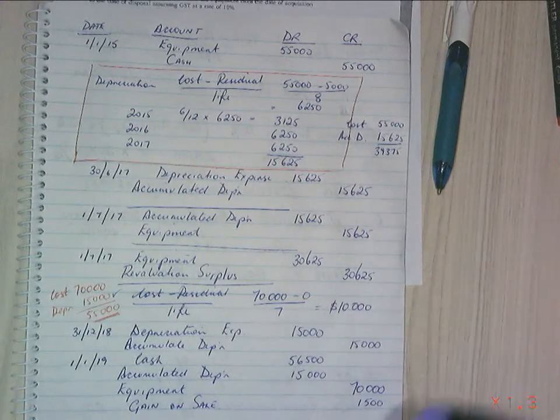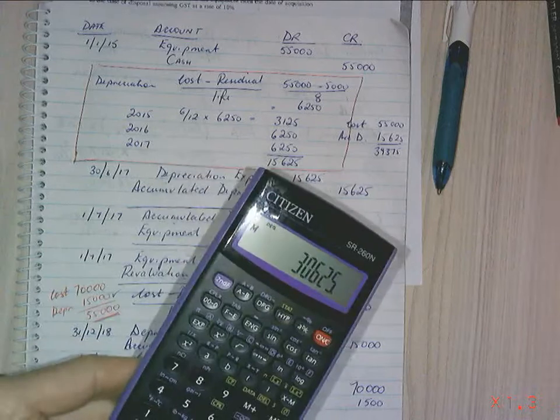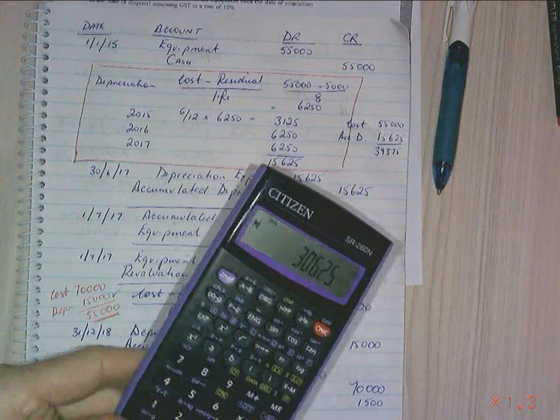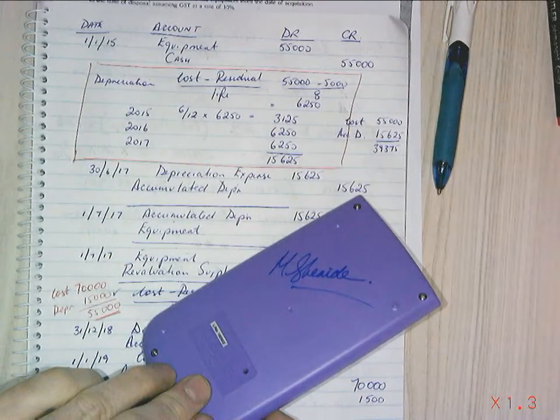And a big shout out to Jack, who's lent me his calculator. What a beautiful calculator it is. He asked for an autographed copy, so I autographed it for him. There you go.